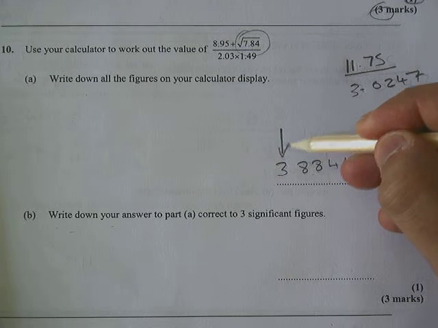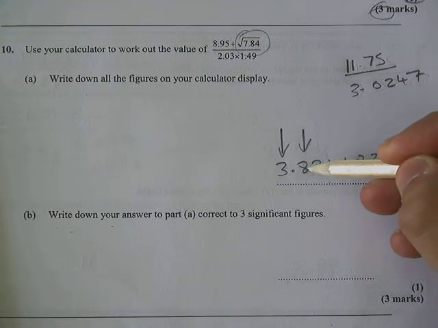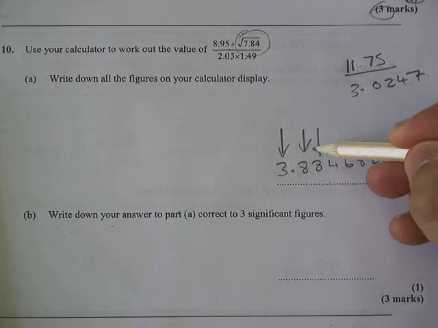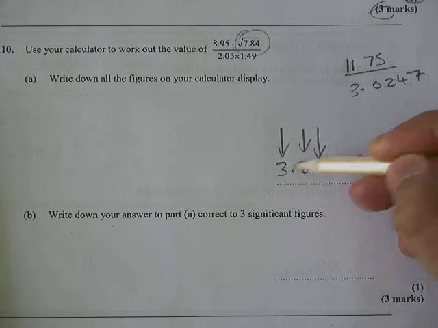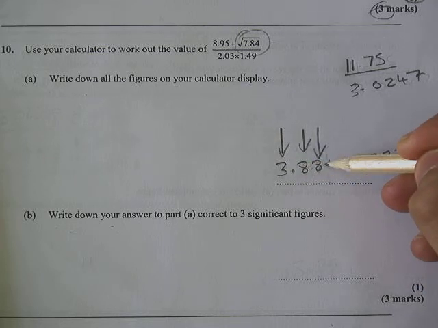So the first significant figure is the 3. The second significant figure is the 8, one after the decimal place, and the third significant figure is the second 8 after the decimal place, because that's at 2 decimal places. So first significant figure, second and third.